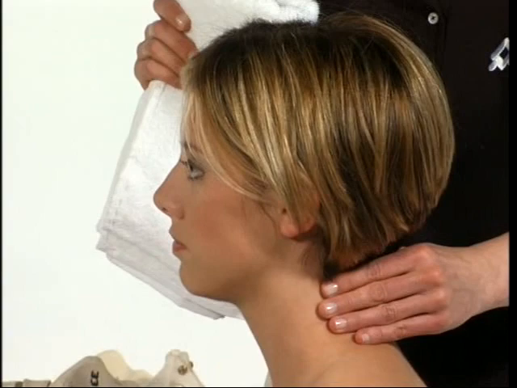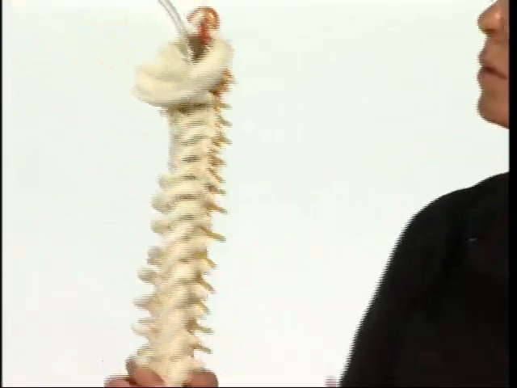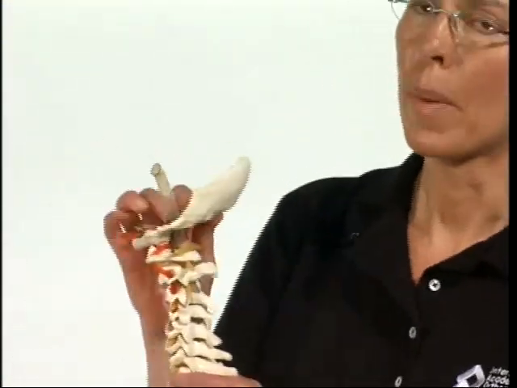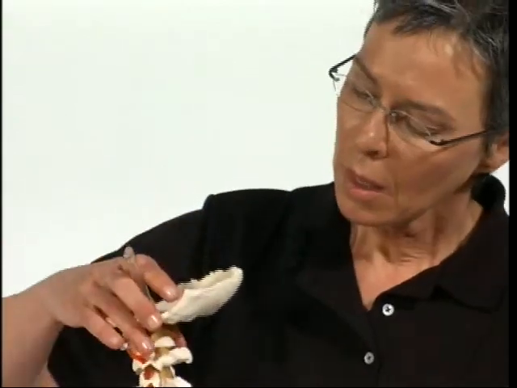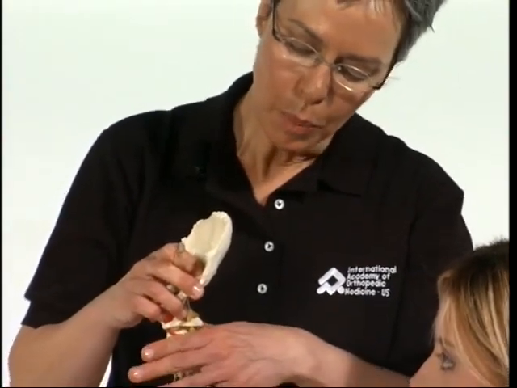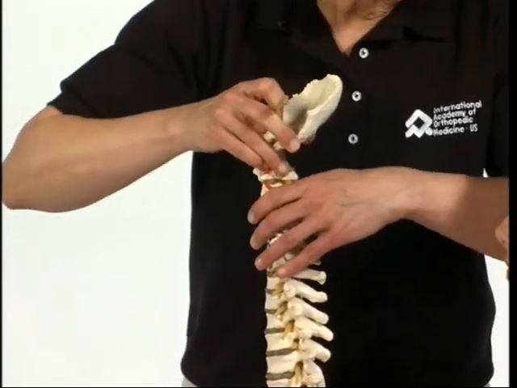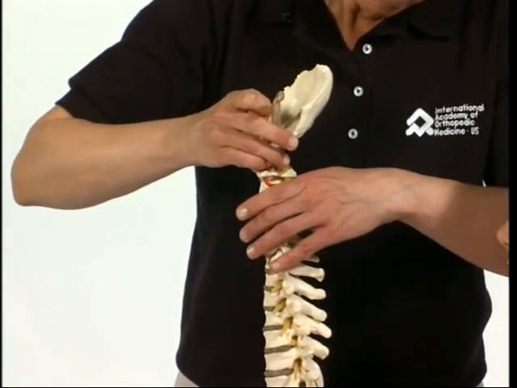I can test the transverse ligaments in sitting by performing a lateral shear and also by performing a ventral shear. The lateral shear is done whereby I stabilize C2 by putting my thumb and index finger against the lamina of that vertebra.